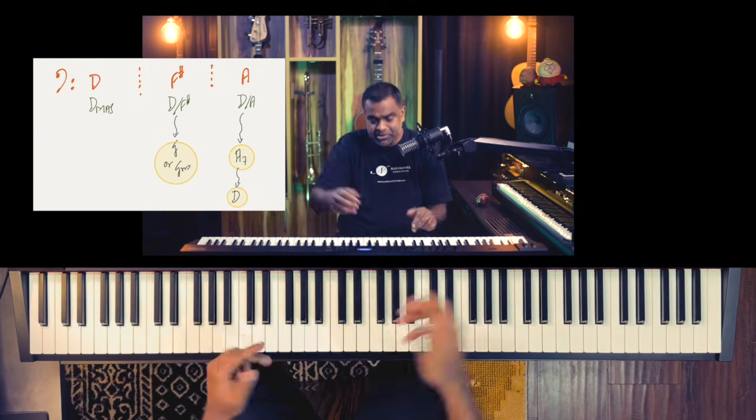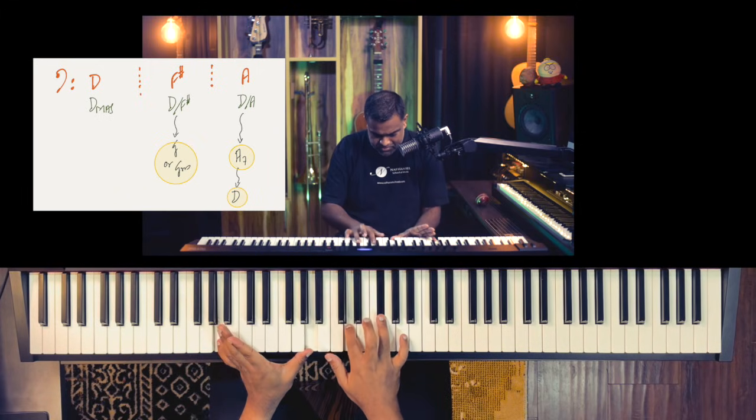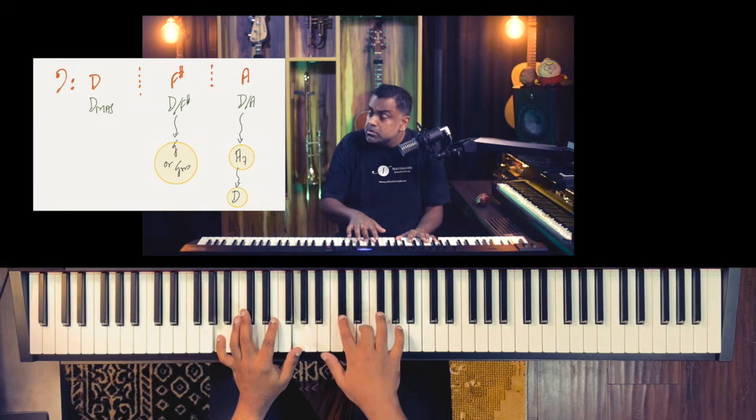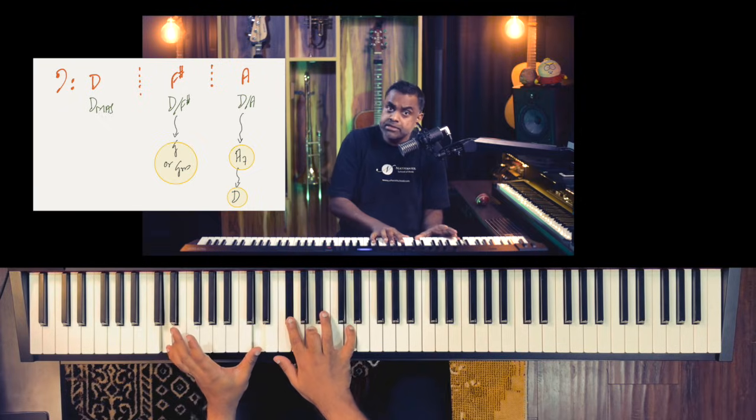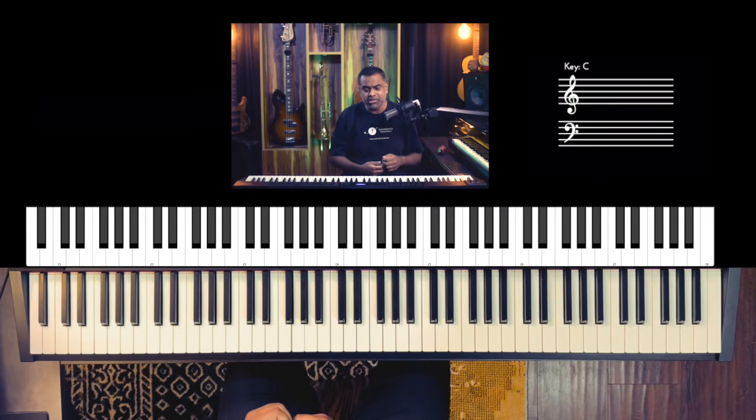A is the dominant of D, right? So you can call this a D/A, resolving to A, and then that A resolves to D. So you're using the tonic chord with a slash to resolve to its dominant to then resolve again back to the same tonic chord. So that's a cool trick if you want to make a chord progression a lot longer than what it is.